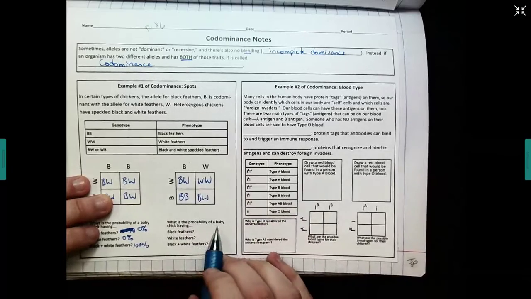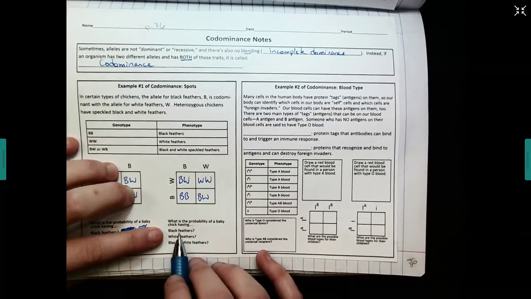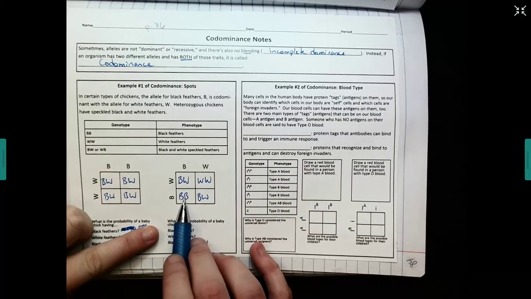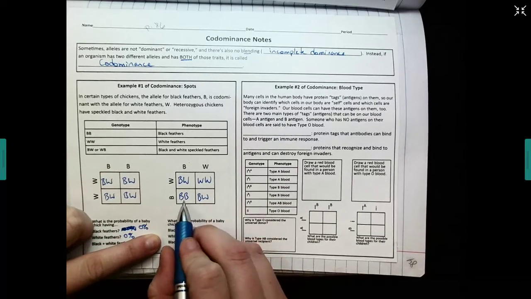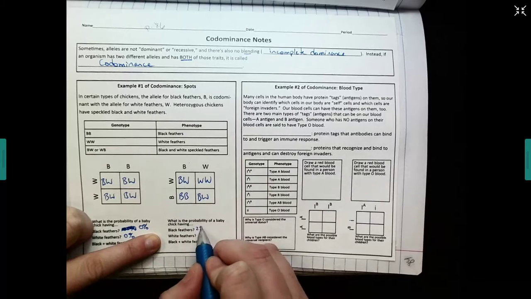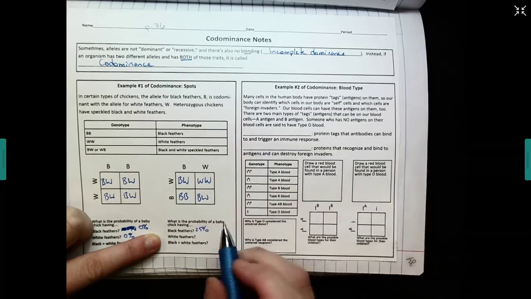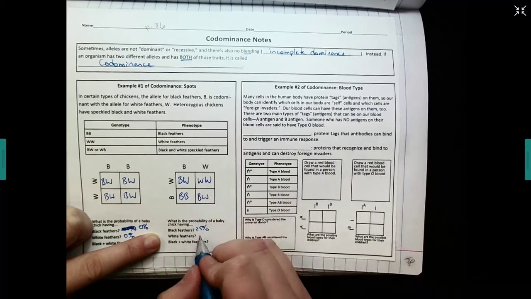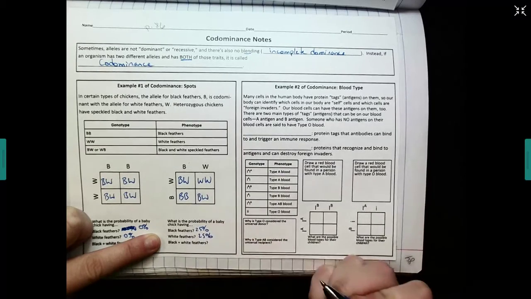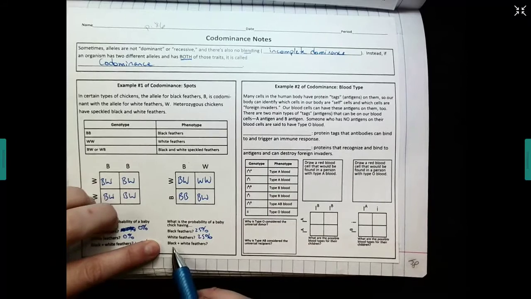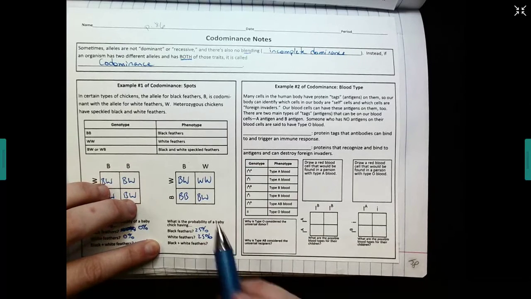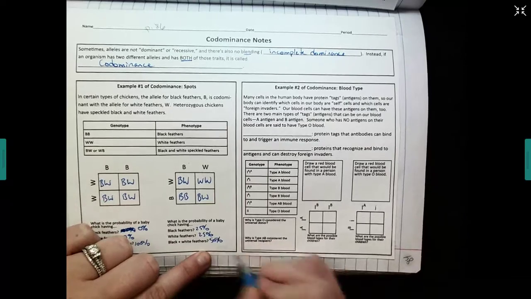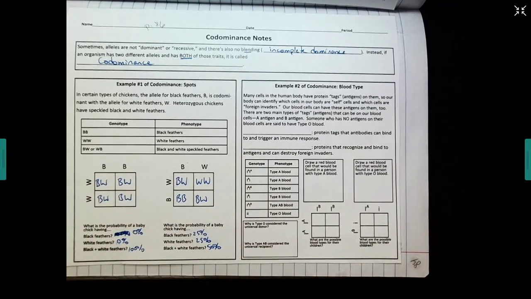Hopefully I won't make any mistakes this time. So what is the probability of a baby chick having black feathers? Okay, I do see two uppercase B's together. Now there's only one square, so that would be 25%. The probability of having white feathers right here, so another square, is 25%. And the probability of a baby chick having black and white feathers, that's the other two squares. So we're looking at 50%.